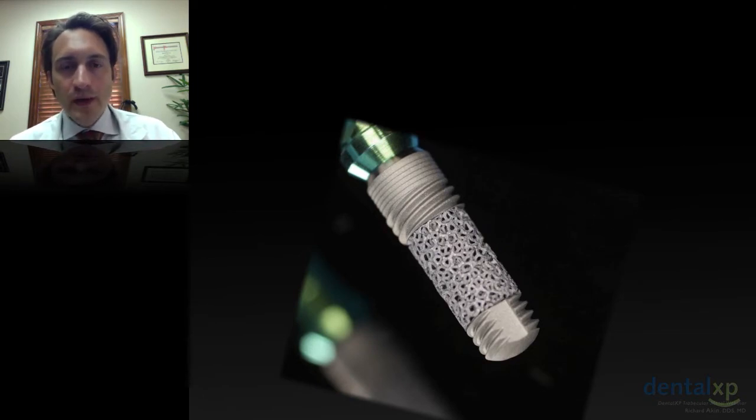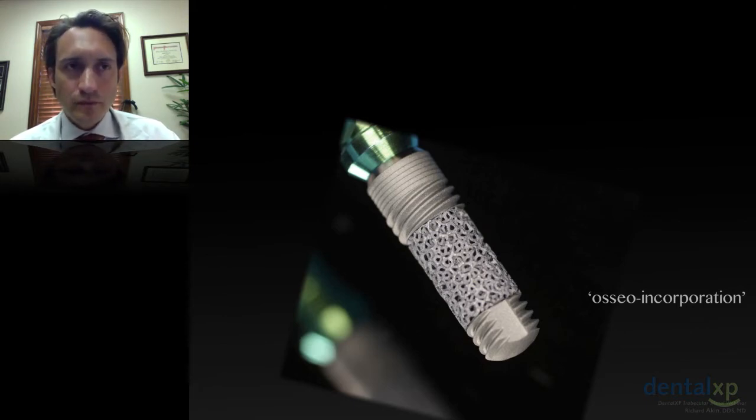When we talk about new implant surfaces and new implant designs, there are new words that we can use when applied to these new technologies. One is osseoincorporation. You can think about bone, as opposed to, excuse me, bone on-growth, we're talking about bone ingrowth. And this trabeculation that you see in the implant here is where we get bone incorporation and bone ingrowth.